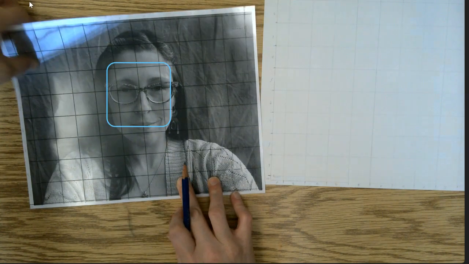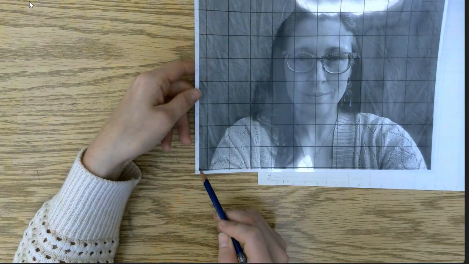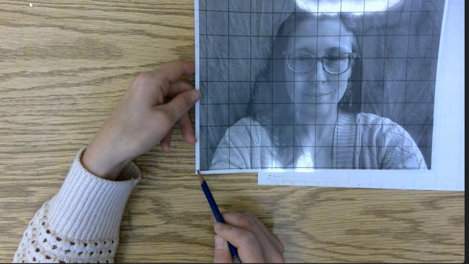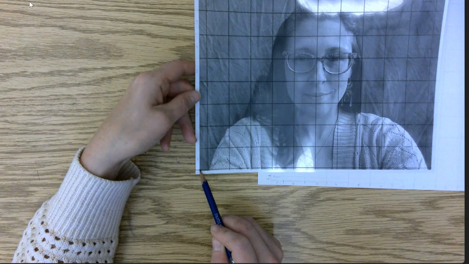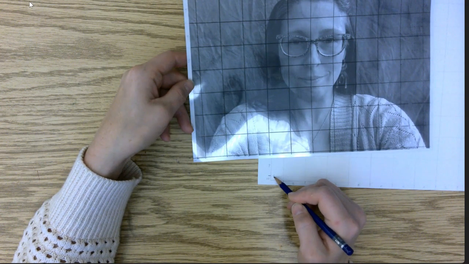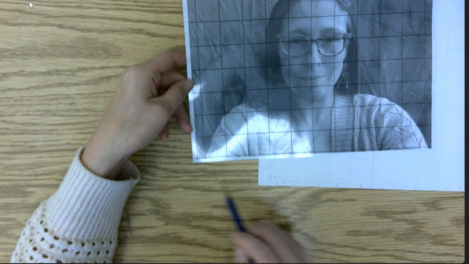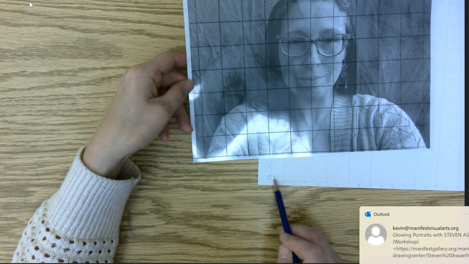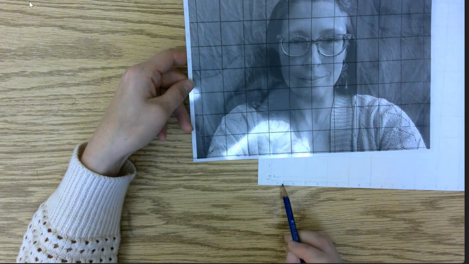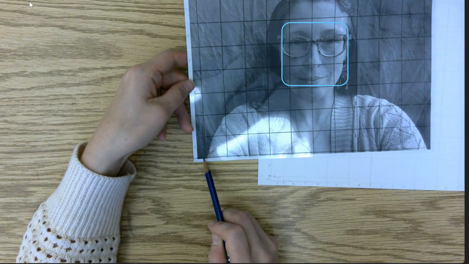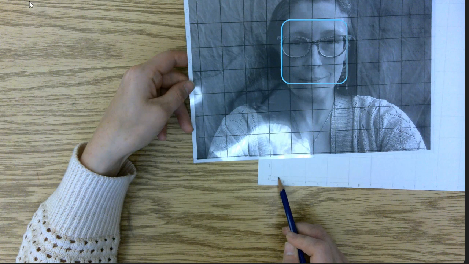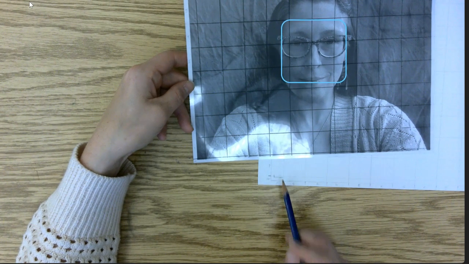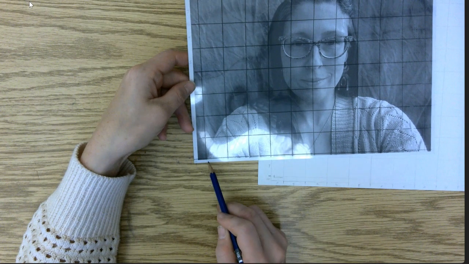So I'm just looking to see, okay, where is that line? Where does it line up in this little rectangle? Is it halfway across? No, it's not halfway across what's there. So I'm going to put that about where I think it goes. And same thing with this rectangle down at the bottom. I'm going to see, okay, that little sliver of the gray, that should be right here. And then I'm just going to continue that.